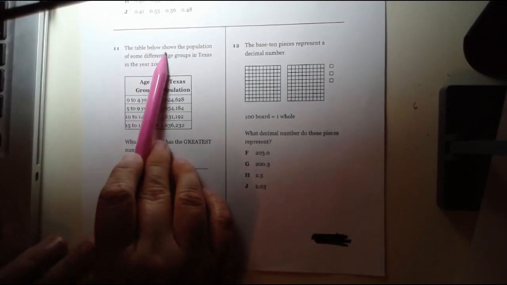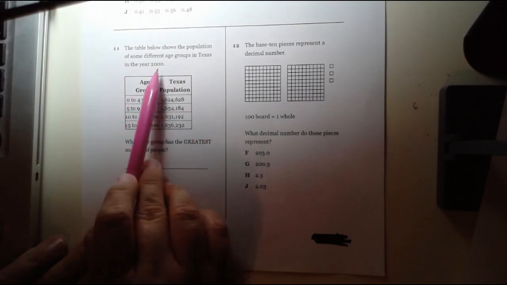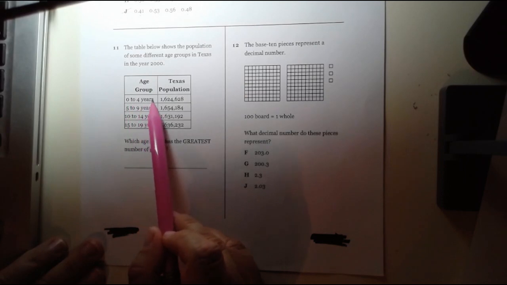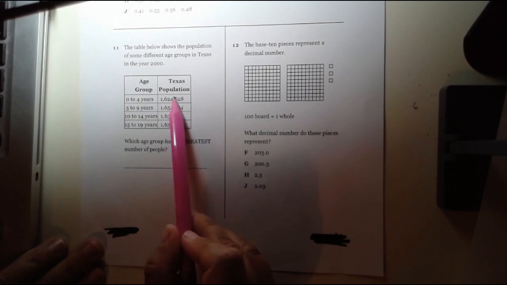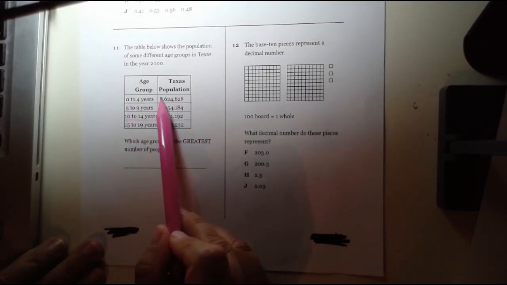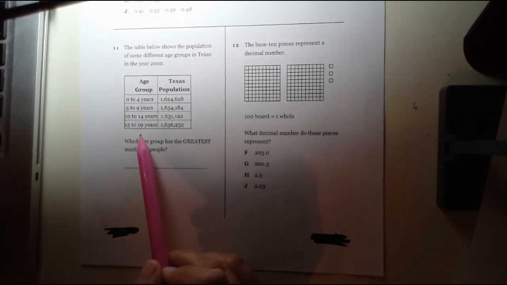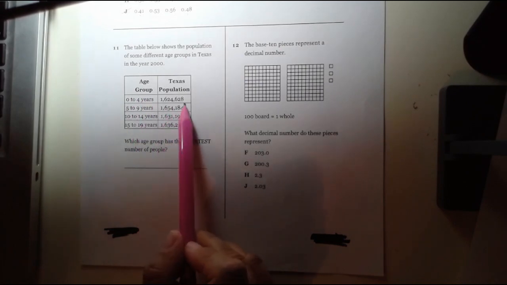Question 11. The table below shows the population of some different age groups in Texas in the year 2000. So it just shows, here's my age group, 0 to 4, 5 to 9, 10 to 14, 15 to 19. And then here's how many kids there are that are 0 to 4 years. And then 5 to 9. So gosh, that's a lot of numbers, right? Because here I'm looking at numbers, and here I'm looking at numbers.